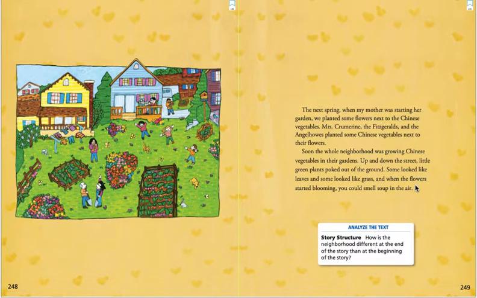And I think that's a very interesting end to the sentence. It says, "When the flowers started blooming, you could smell soup in the air." Why do you think the author wrote that? Well, if you think back in the story, the vegetables and the flowers grew at about the same time. So when the flowers were ready to be picked and they were blooming, you knew that the vegetables were ready to be cut, because when everybody else was picking their flowers, the mom picked the vegetables and cut it and made it into soup. So now all the neighbors have the vegetables to make into soup, and all the neighbors have flowers that they can share with each other.